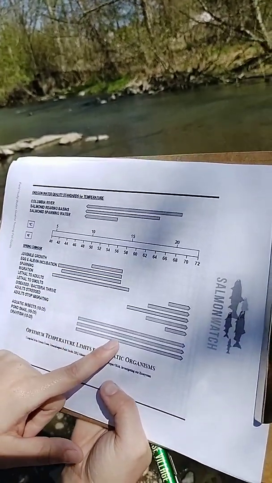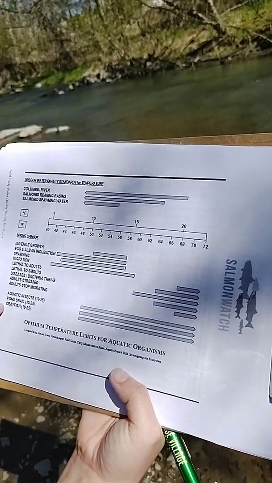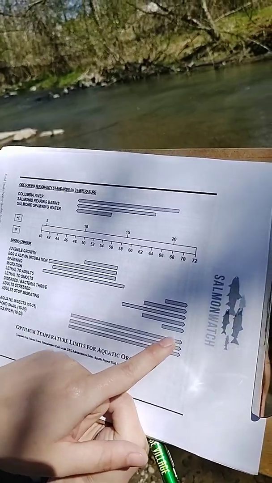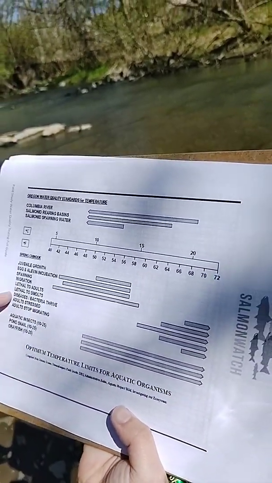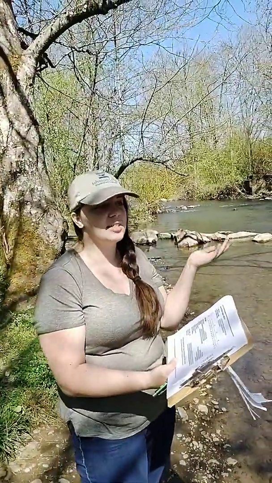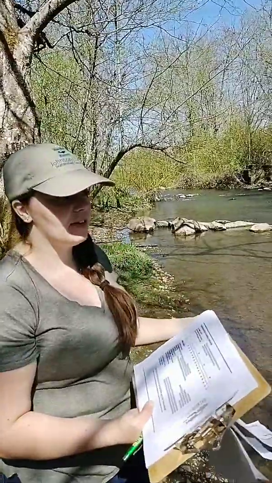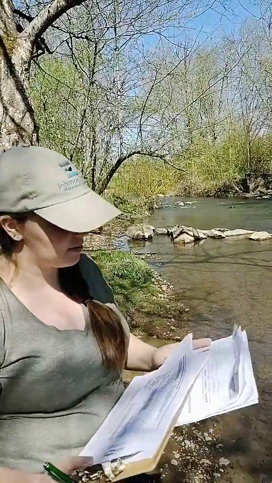It also covers the bottom ones here, which is aquatic insects, pond snails, and crayfish. And it does not cover these bars here, which look like lethal to adults, lethal to smolts, diseases and bacteria, so all the bad stuff. So that's a pretty good score, right? The temperature is hospitable for salmon. It's not going to kill them. It's a fairly decent temperature, which is great. That's actually one of the most focused tests that we do here at the council.